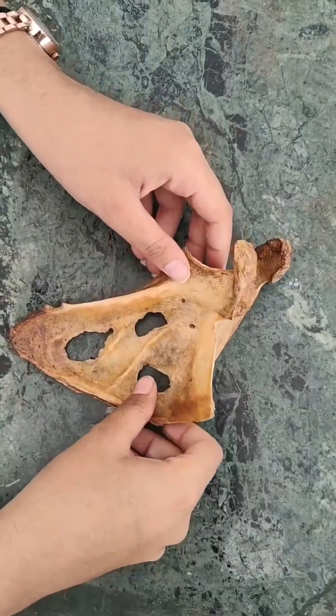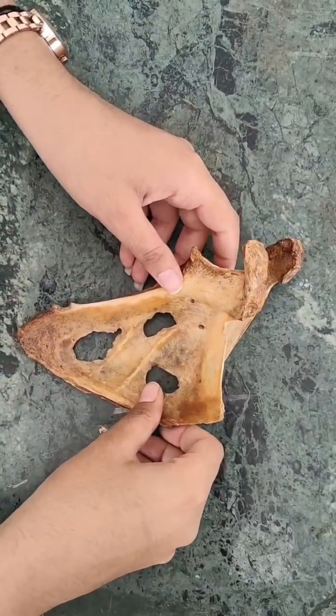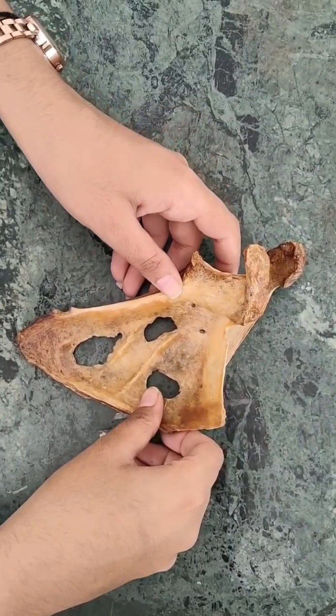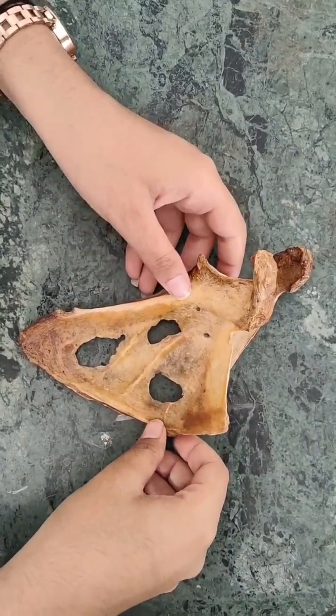The second clinical anatomy of the scapula is scaphoid scapula, which occurs due to a fall on the arm.